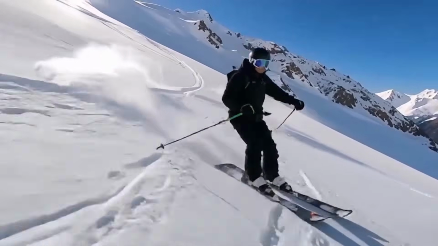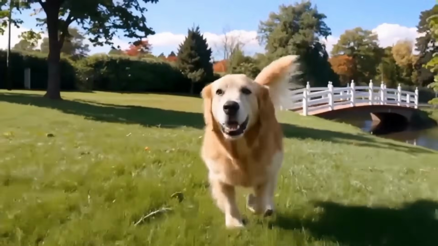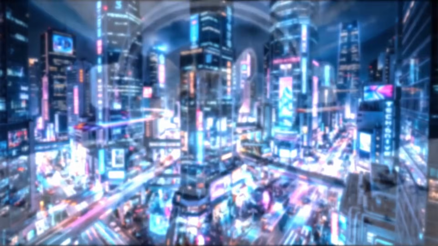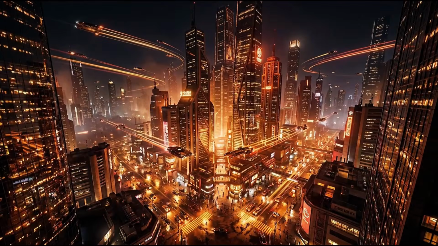Overall, what makes Wery AI interesting is the idea of bringing multiple AI models and creative tools into a single platform. Instead of switching between many different AI tools, you can experiment with image generation, video creation, and other creative workflows in one place.